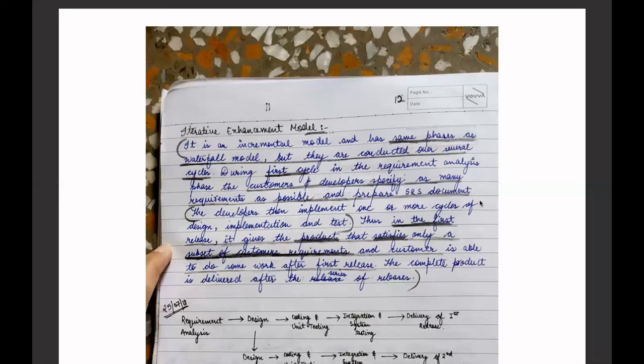Initial product delivery is faster and costs less.